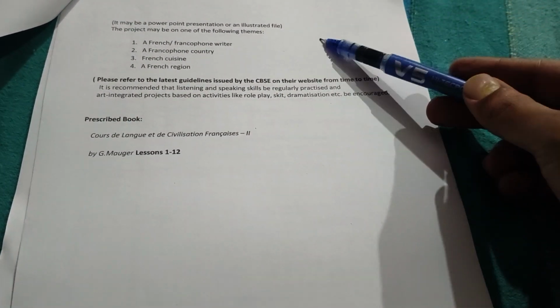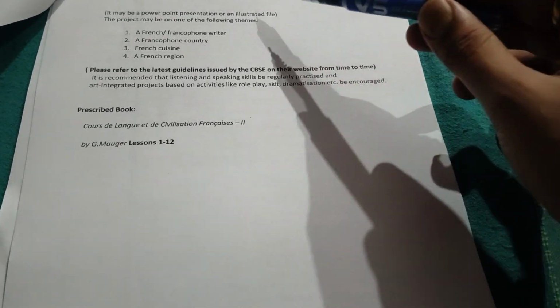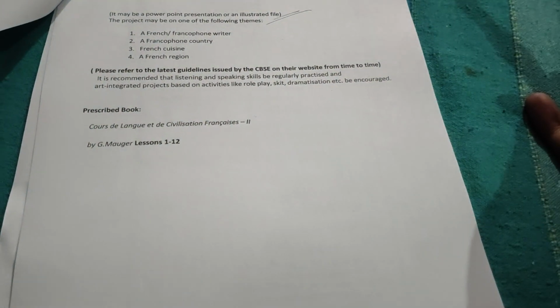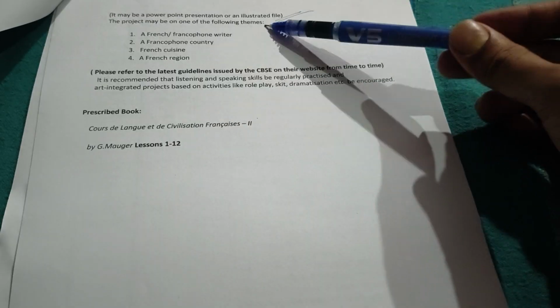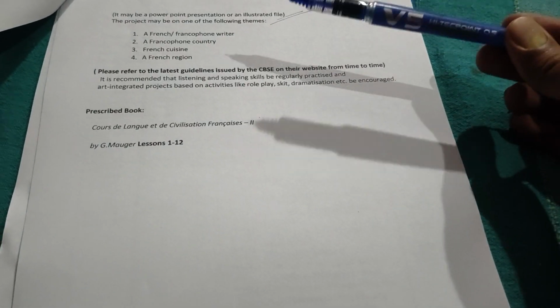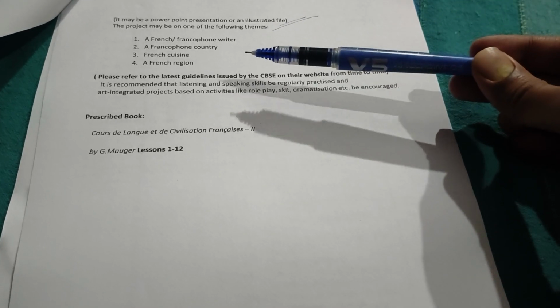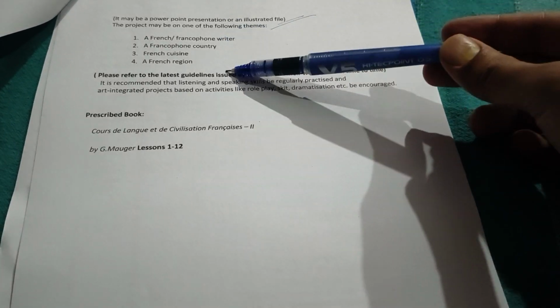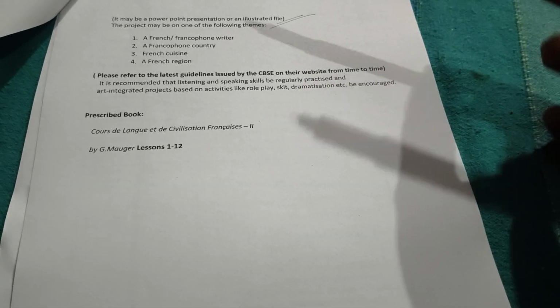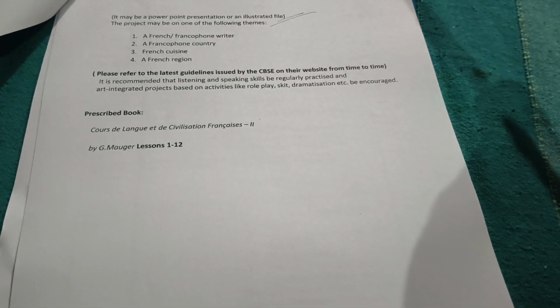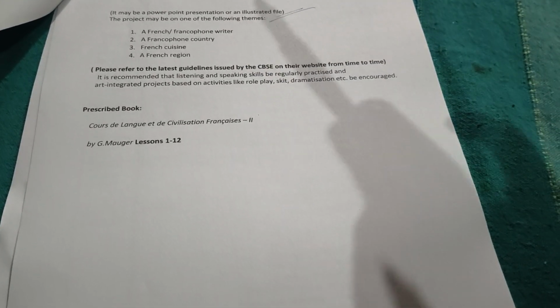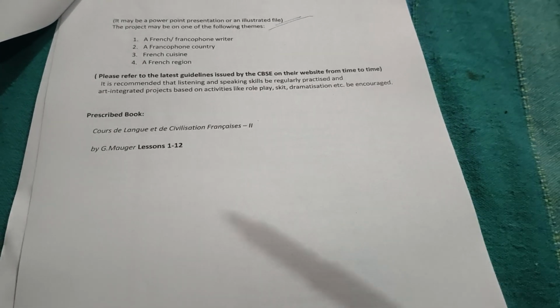So it may be a PowerPoint presentation or an illustrated file. I had an illustrated file for the project. Right, I remember. The project may be on one of the following themes: a French or Francophone writer, a Francophone country, French cuisine, or a French region. You have to refer to the CBSE website regularly for the updates, and these things depend on the school itself.